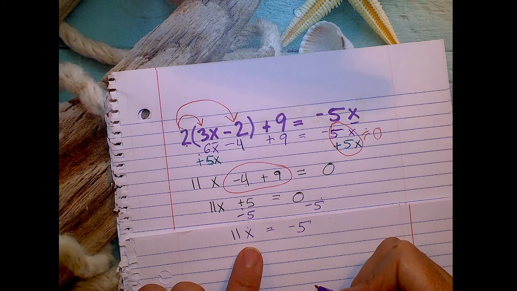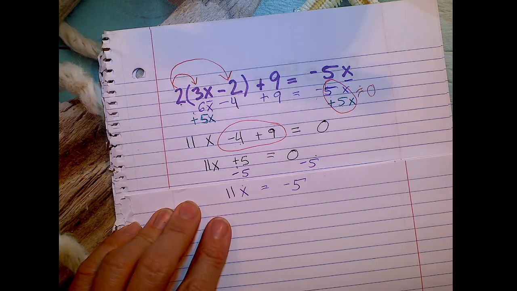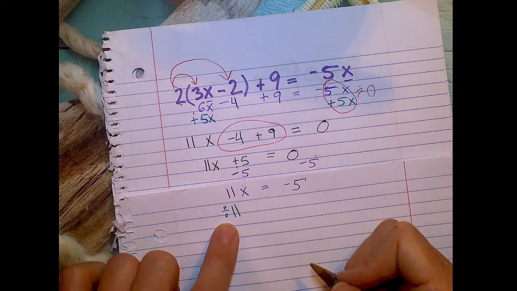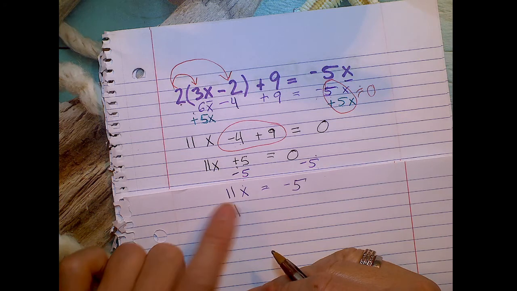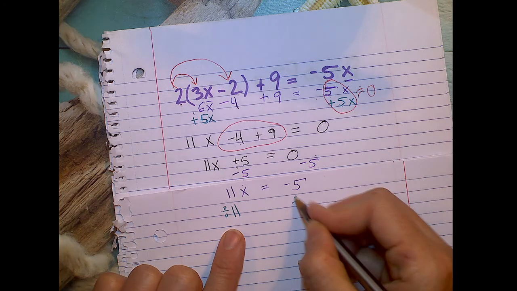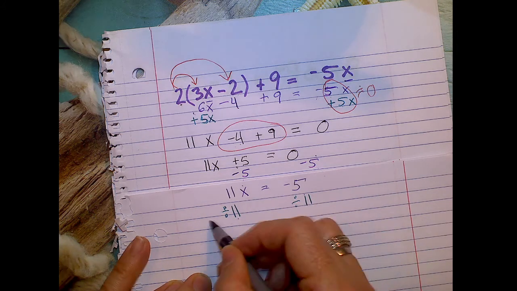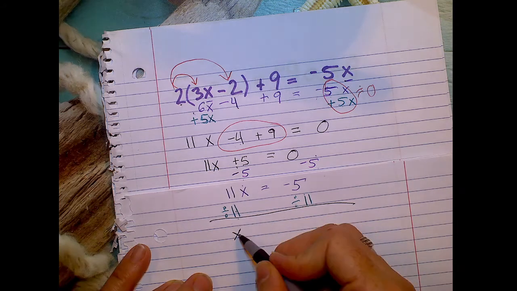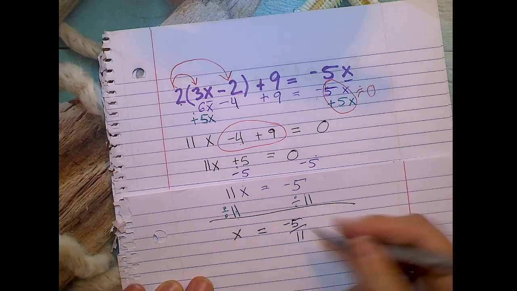But the x is still not isolated. So I need to get rid of this 11. The 11 is the problem. Here's what I'll do. I'll divide by 11, because 11 divided by 11 equals 1. Then I'll have just one x. That's what I want, just one x. If I divide this side by 11, I must divide this side by 11 as well. And when I do that math there, I get x, because 11 divided by 11 is 1, so I can just write x equals negative 5 divided by 11.